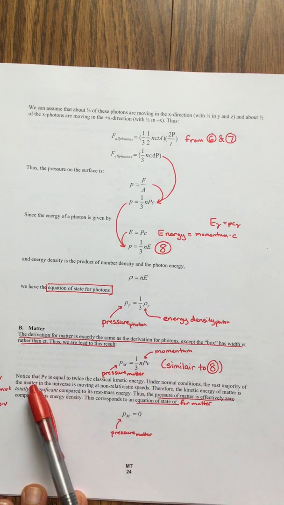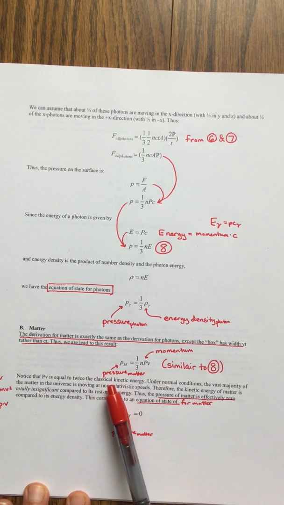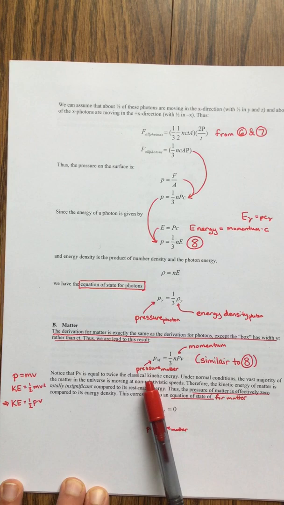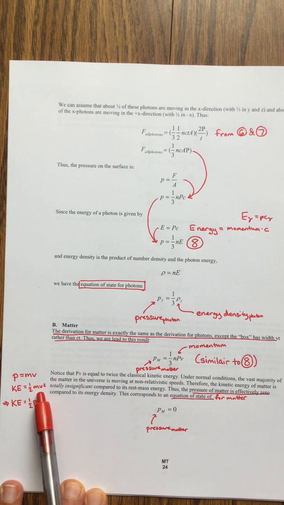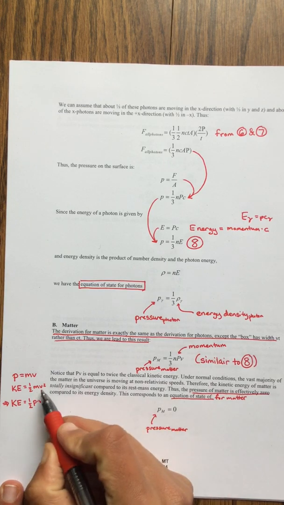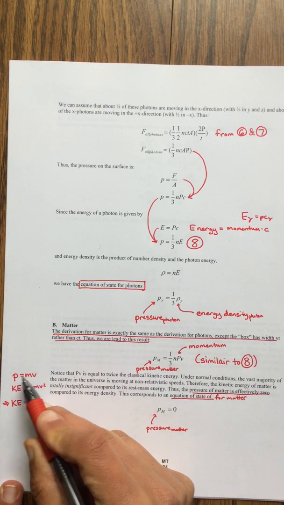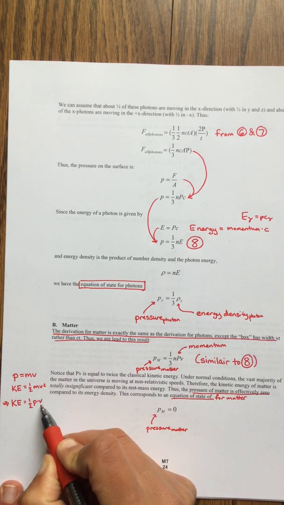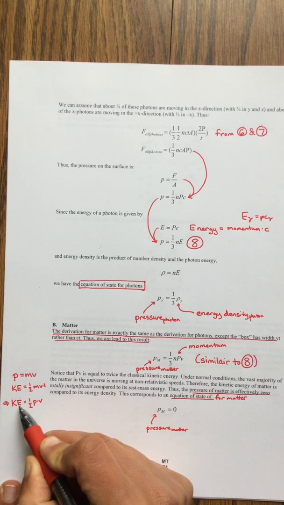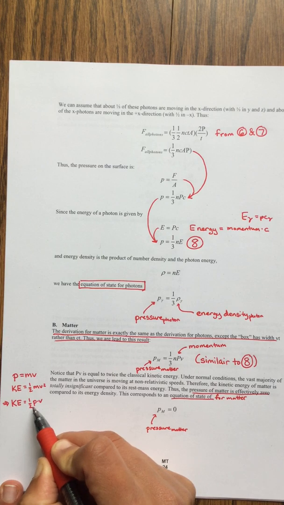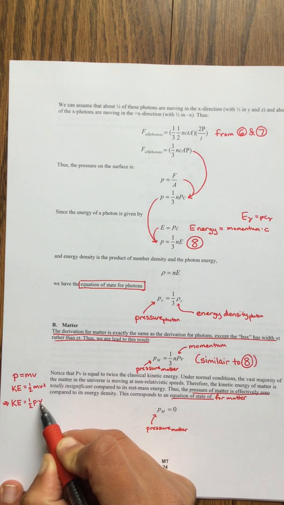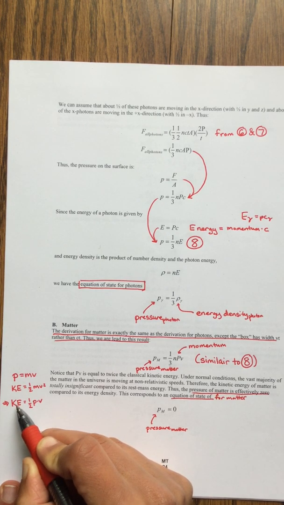And pv is equal to twice the classical kinetic energy. So remember, the momentum is equal to m times v. Kinetic energy is equal to 1/2 mv squared. If I take one of those v's, I can say m times v is equal to p, and then I'm left with another v and a 1/2. So if you bring the 2 over to the other side, p times v is equal to 2 times the kinetic energy.